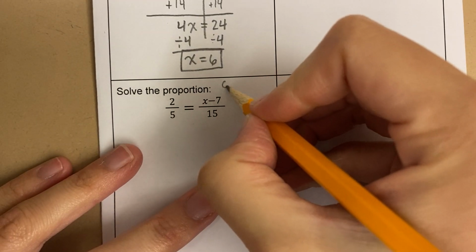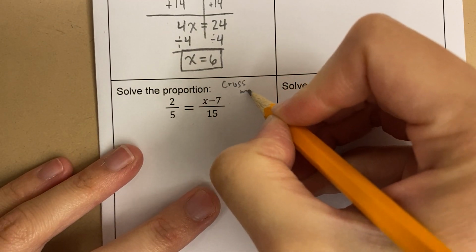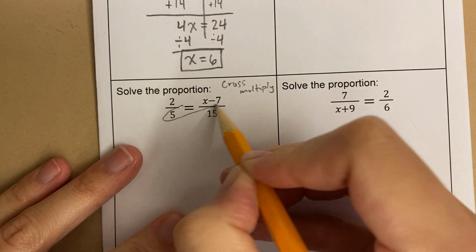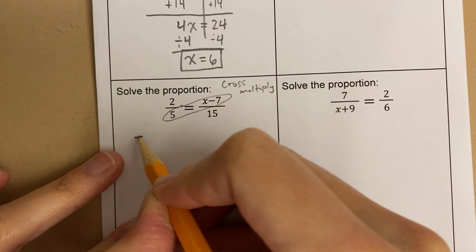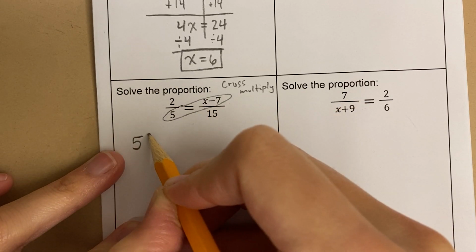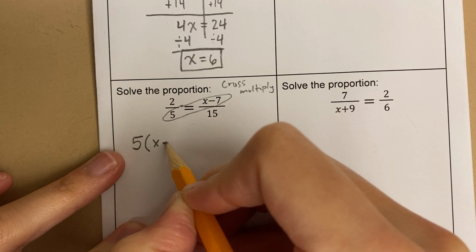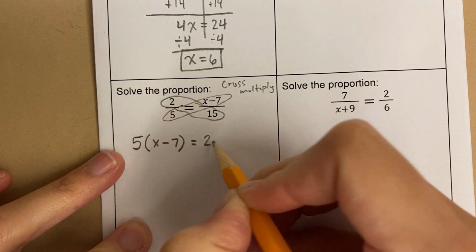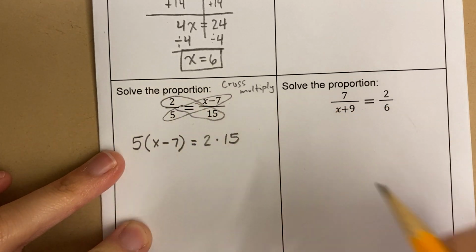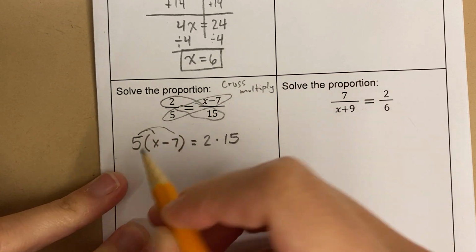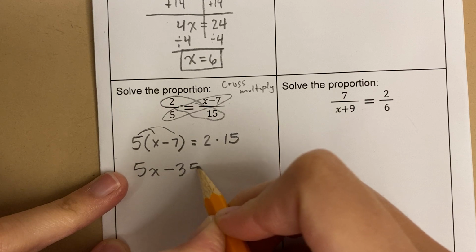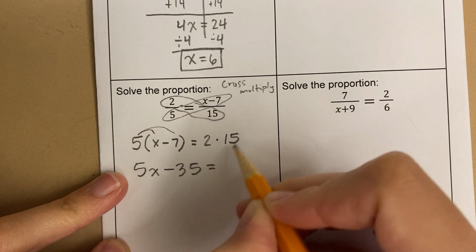What do we do to solve proportions? We cross multiply. Okay, so I'm going to multiply this times this. So that's 5. Now, if I'm multiplying by an expression that's more than one term, I put it in parentheses like this, equals this times this, 2 times 15. Okay, so we're multiplying. 5 times x, 5 times negative 7. That's 5x minus 35 equals 2 times 15.